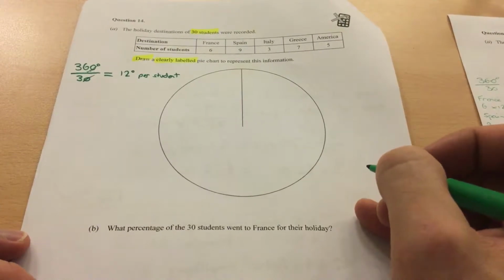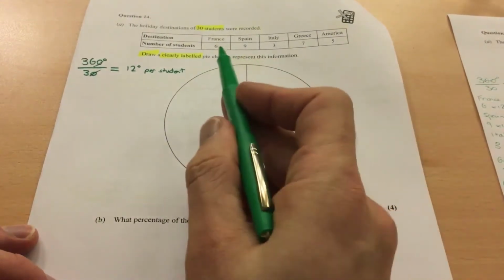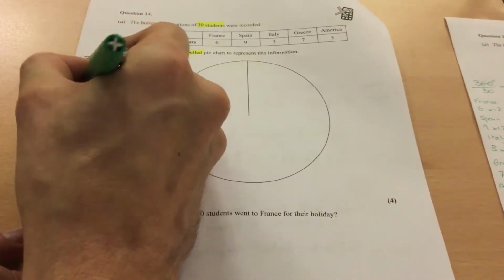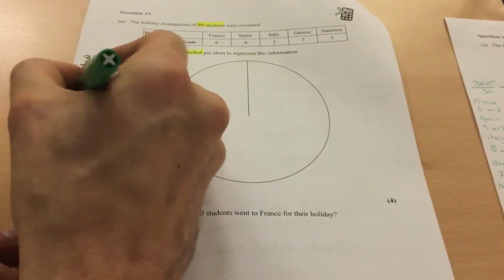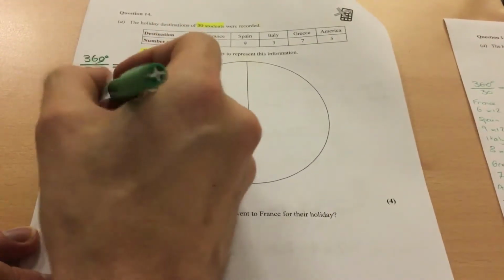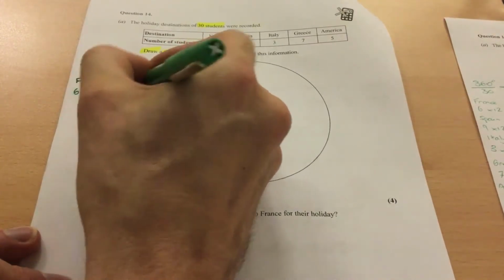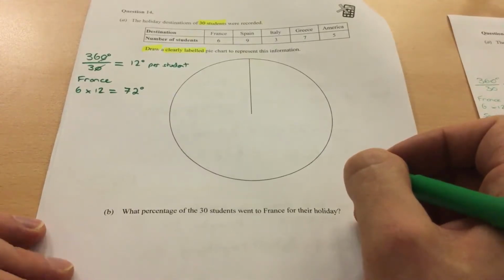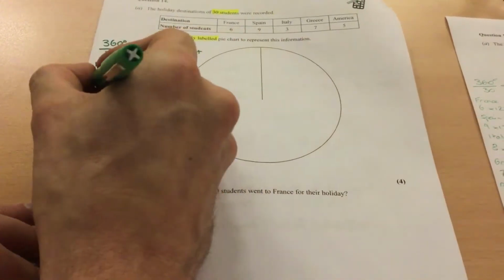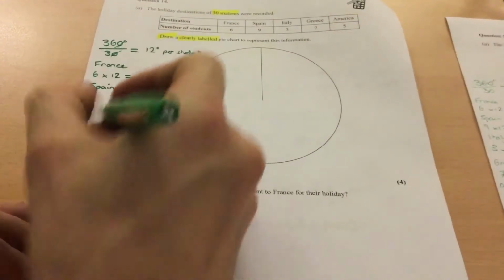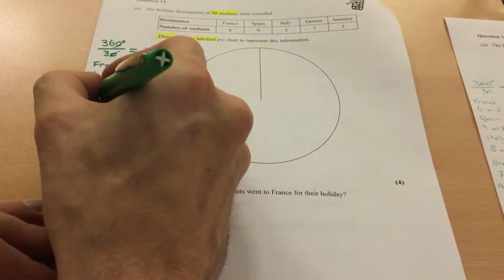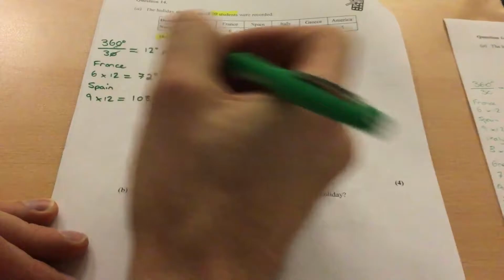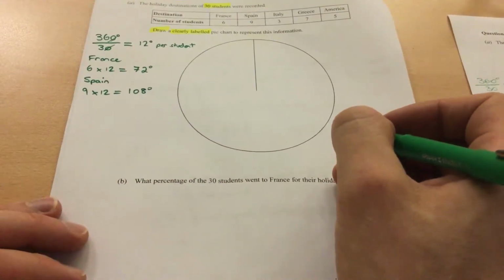So the first thing we now need to do is work out how many degrees for each of the 5 countries. So let's put a little subheading and be really nice and clear. France has 6 students, each are 12 degrees, and 6 12s is 72 degrees. I did that by doing 6 10s and then 6 2s. Spain is 9 students at 12 degrees, and that sums to 108 degrees. Sorry, multiplies to 108 degrees.